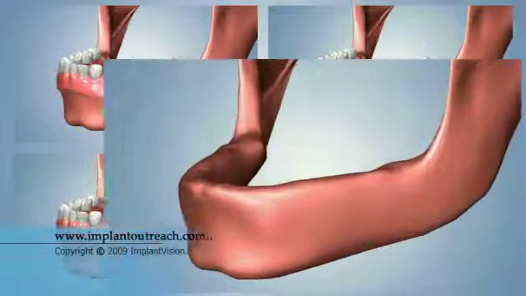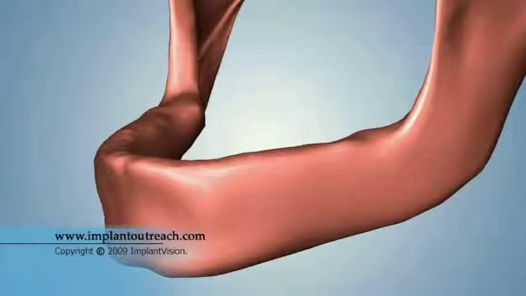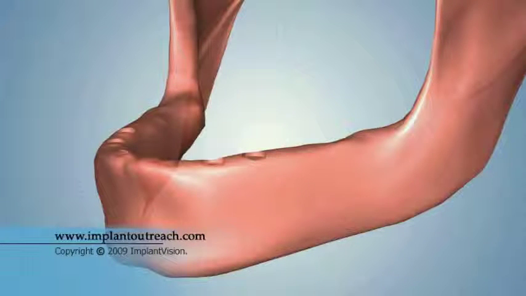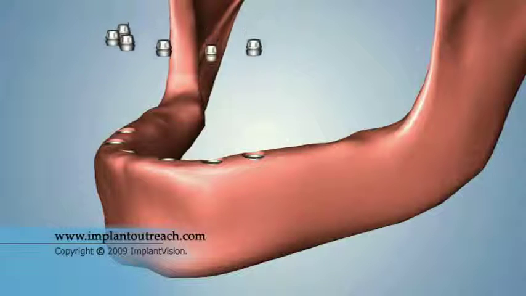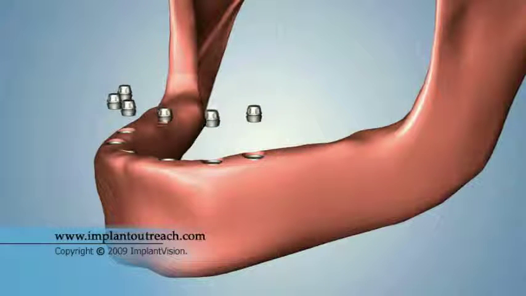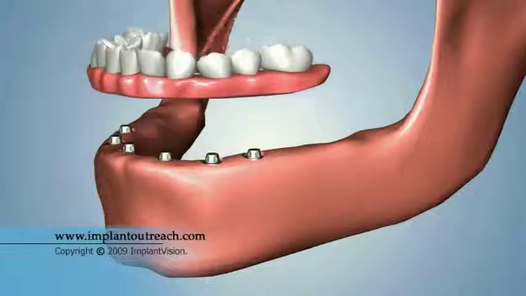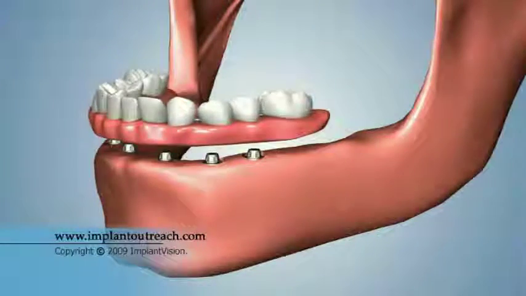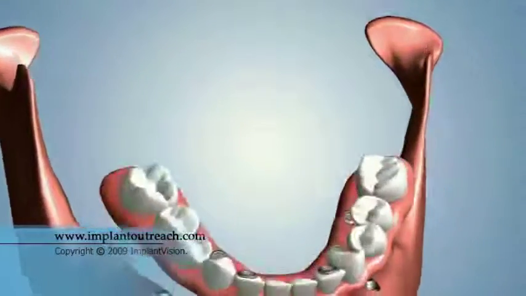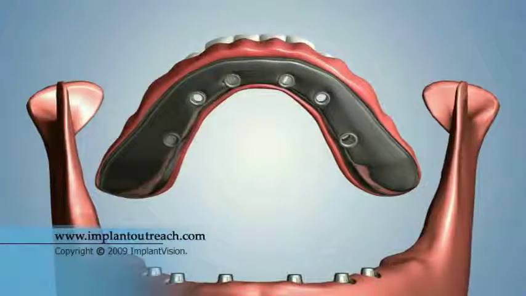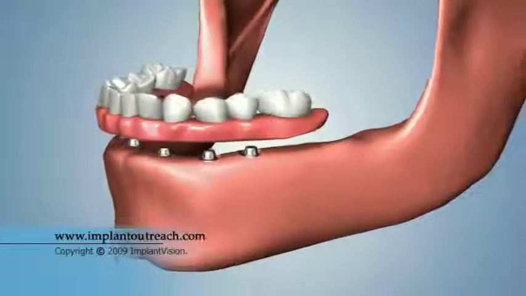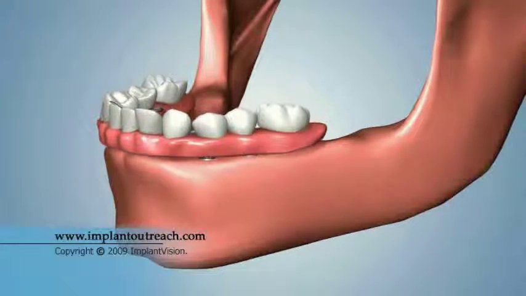A fourth option involves the placement of 5 or 6 dental implants. Specialized attachments cover the implants to facilitate the placement of what is known as a fixed detachable denture. The denture is designed with small holes that allow specialized screws to pass through and connect it directly to the implants. This is a very stable and secure treatment option that can only be removed or detached by a dental professional.